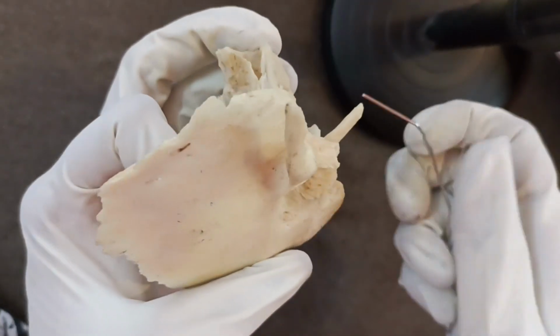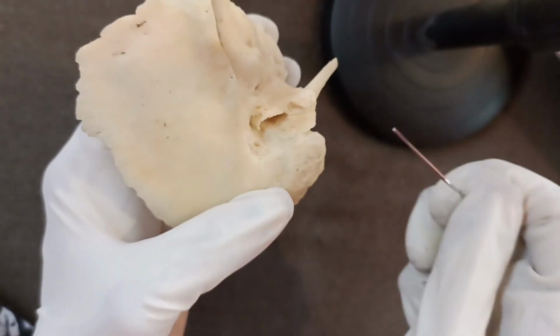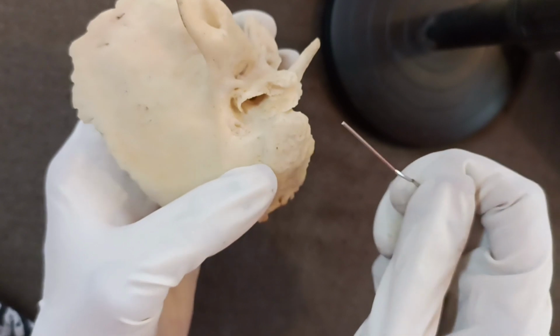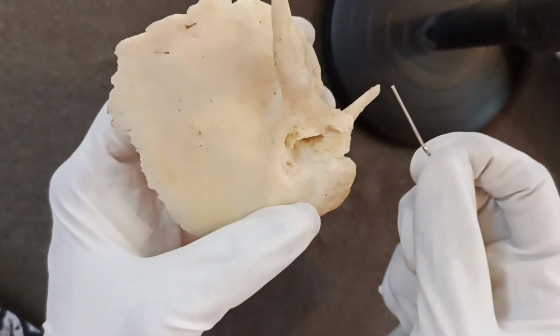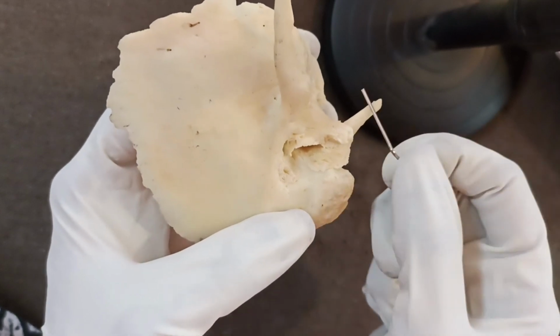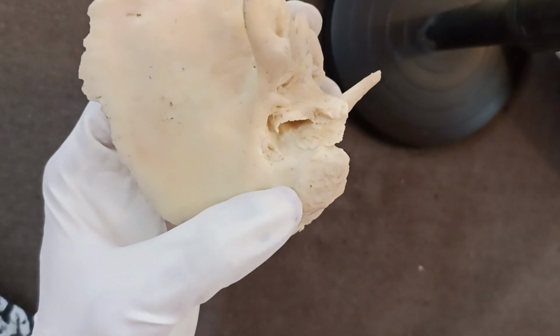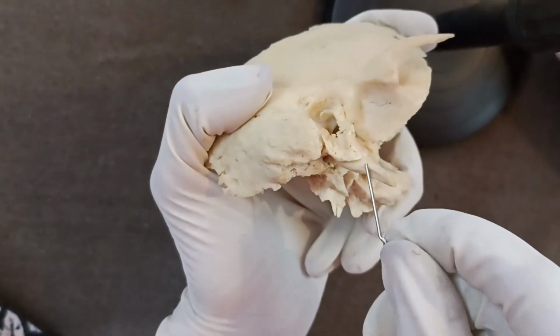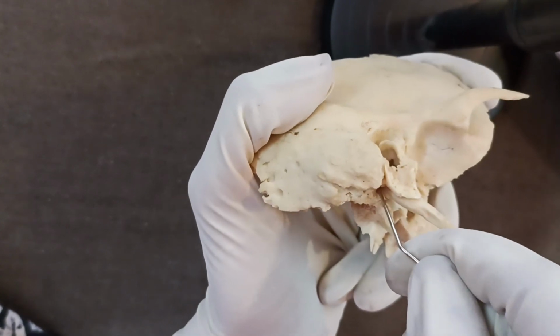It gives attachment to 3 muscles and 2 ligaments. What are the muscles? The muscles are styloglossus, stylohyoid and stylopharyngeus, and the 2 ligaments attached here are the stylohyoid ligament and stylomandibular ligament. Just behind this styloid process you could see one foramen.